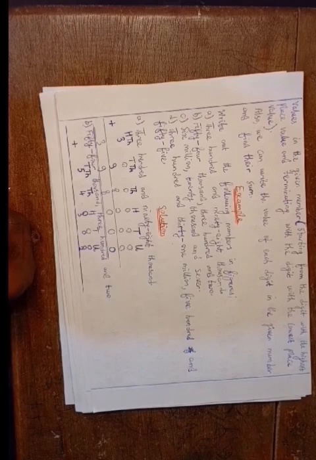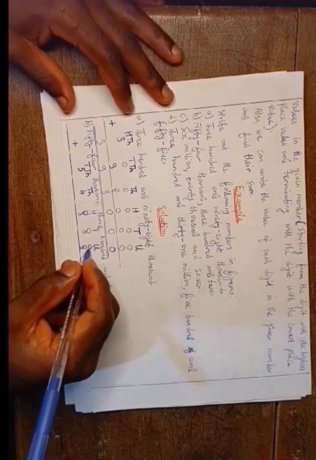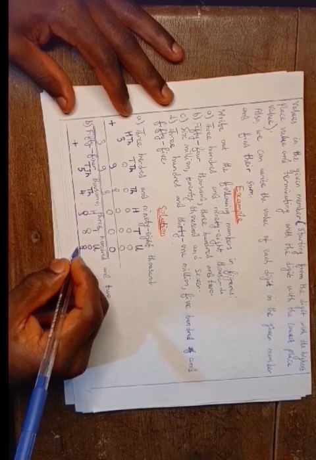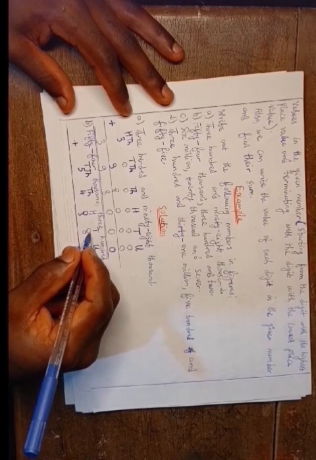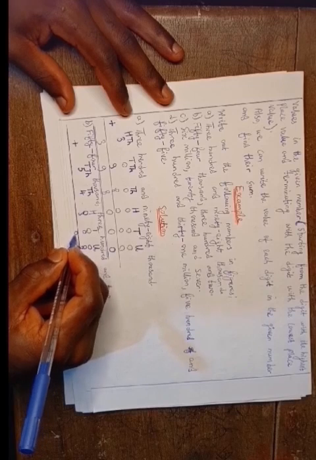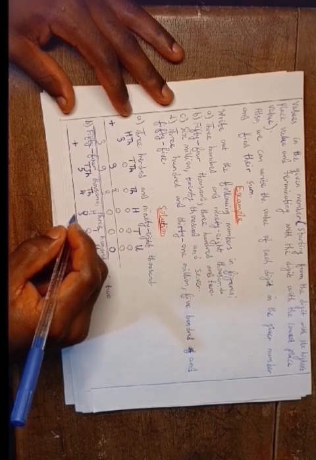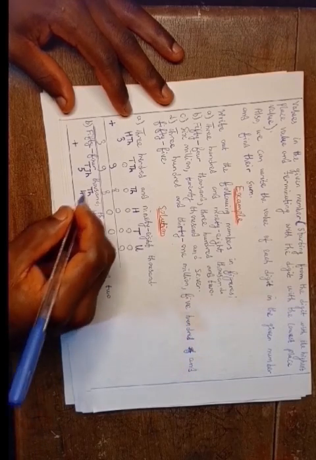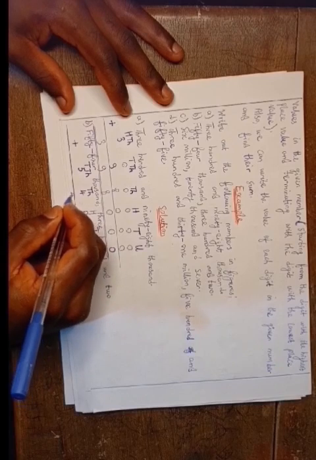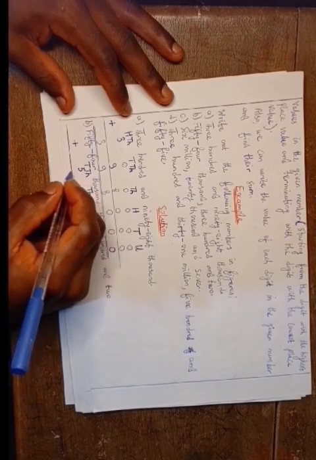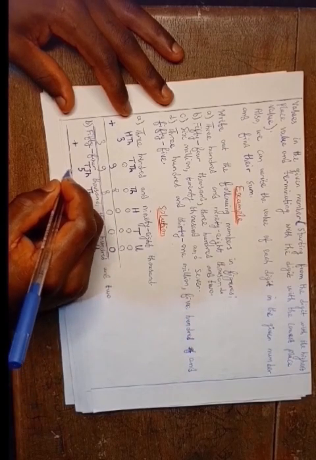That means you start adding from units, then you end at the highest place value. 0 plus 0 plus 2 gives us 2. The next 0 plus 0 remains 0. 0 plus 3, 3. 4 plus nothing, 4. 5 plus nothing remains 5.